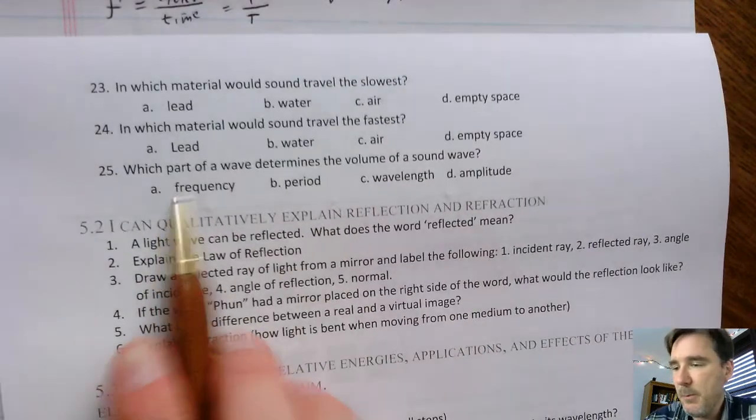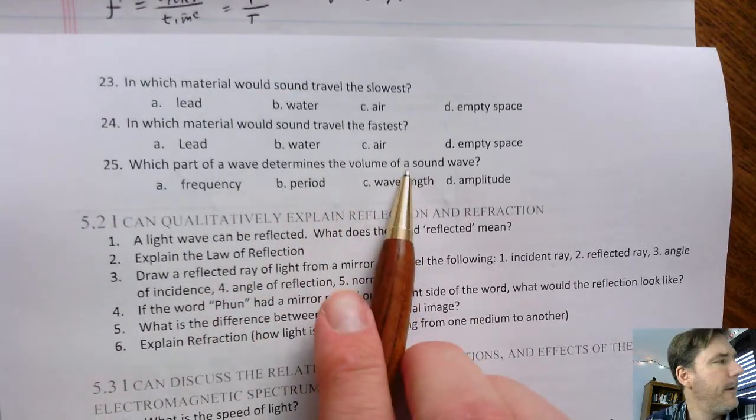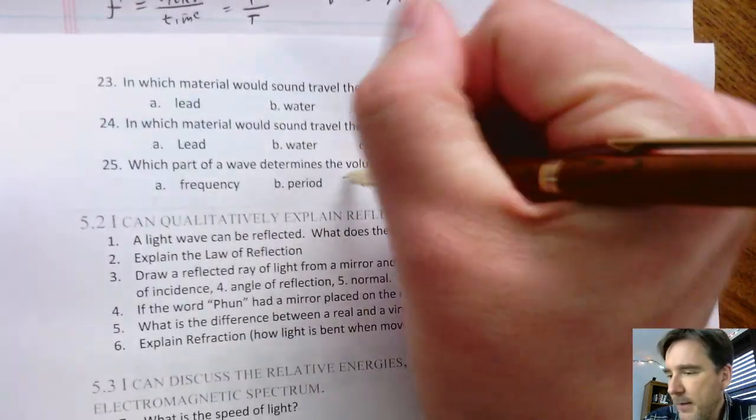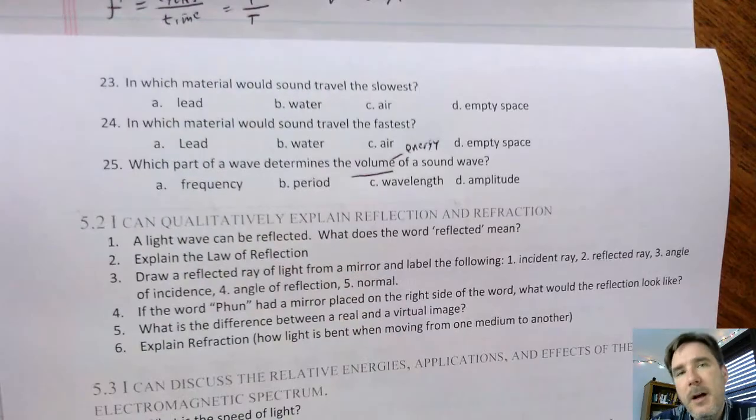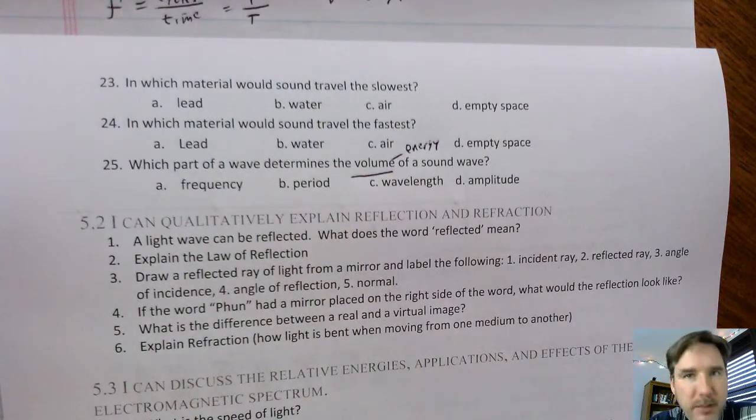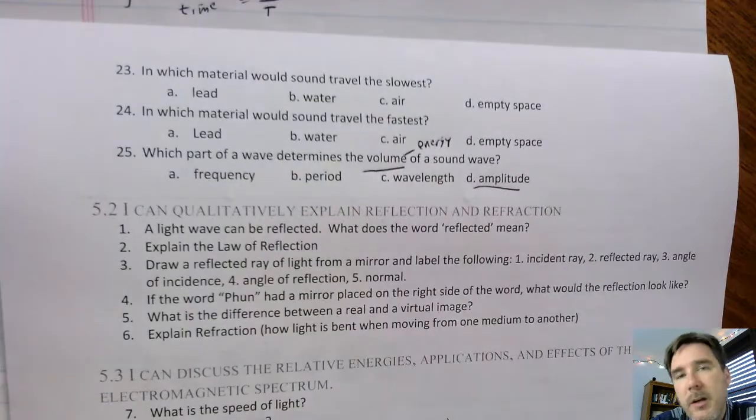The last thing is, what part of a wave determines the volume of a sound wave? If you think of volume as just the energy, okay, if you're listening to music and you turn it up, what are you doing? It's going to drain the battery faster. Why? Because it needs more energy. Because what's it doing? It's pushing harder on the air molecules. And so to do that, the energy, the volume is going to be determined by the amplitude in a wave like this, in a mechanical wave.